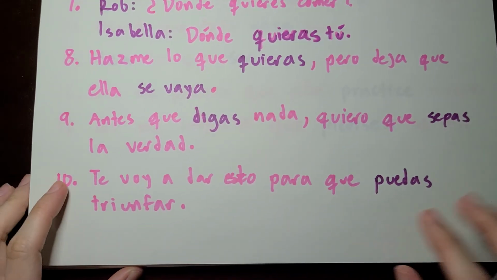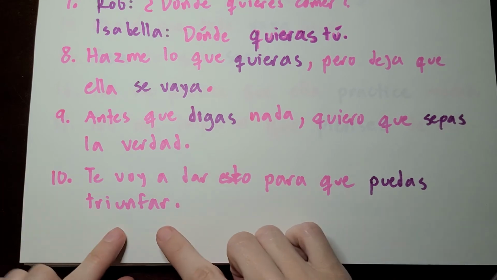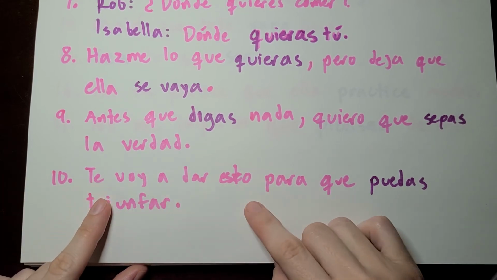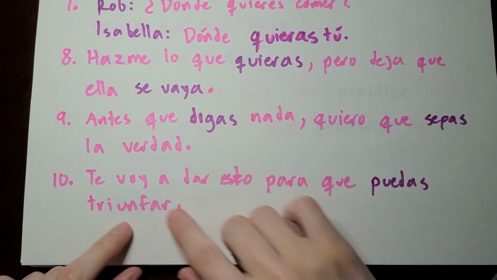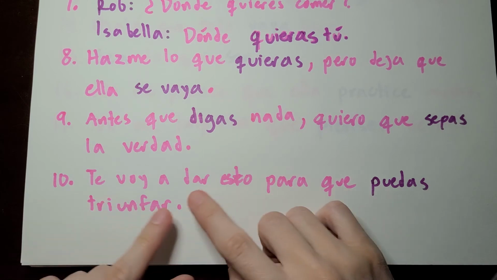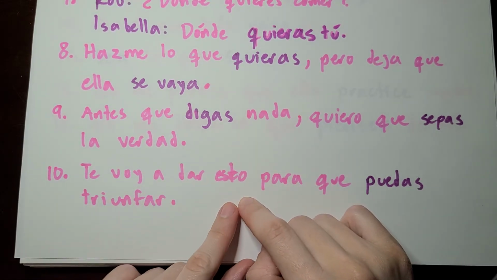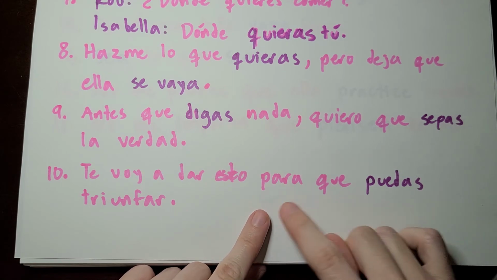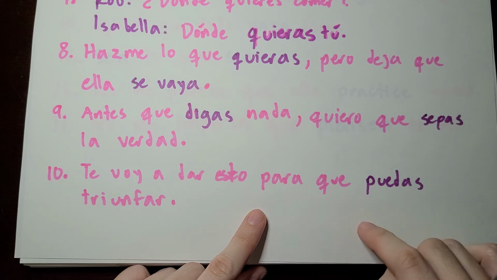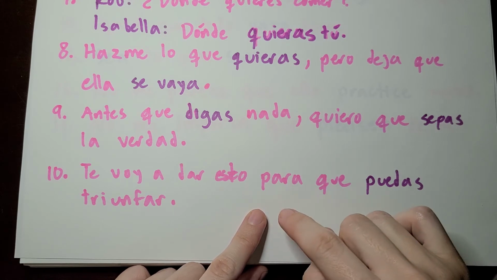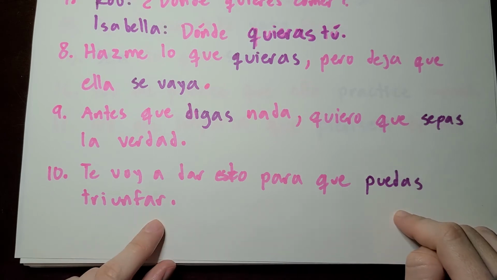Okay. 10. Te voy a dar esto para que puedas triunfar. I am going to give you this so that you can triumph. So here, te voy a dar esto. Dar means to give. Te voy a dar, I am going to give you. Esto means this. Para que is one of those triggering expressions for the subjunctive. Whatever comes next needs to be in the subjunctive. In order that, para que, in order that, puedas triunfar.